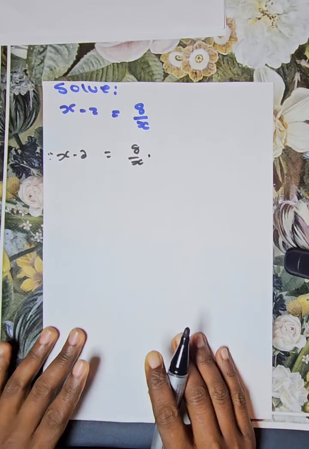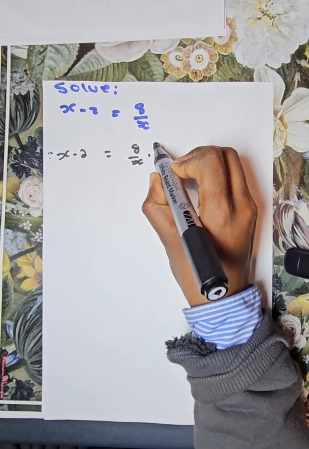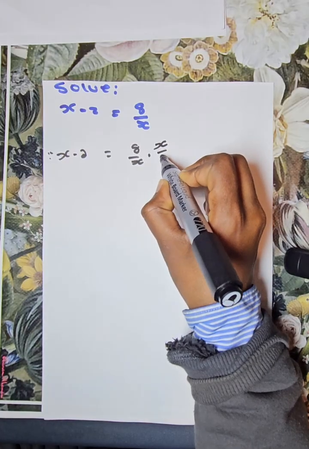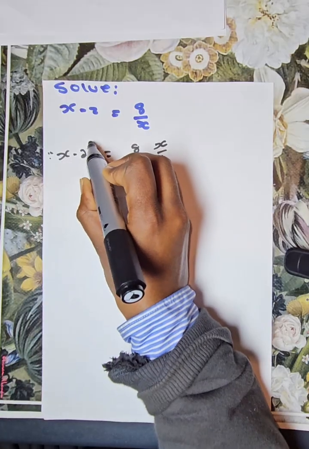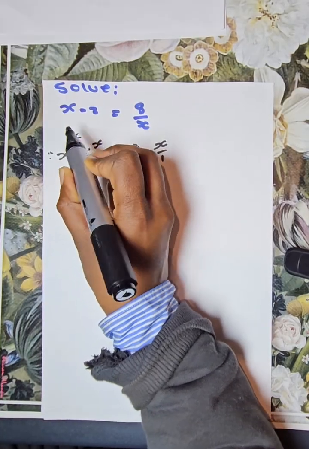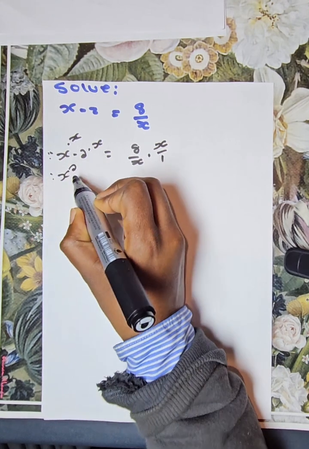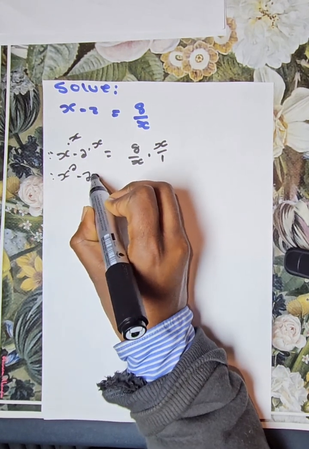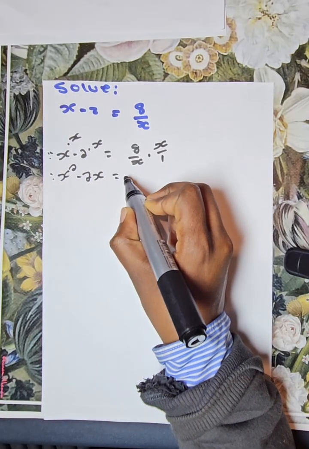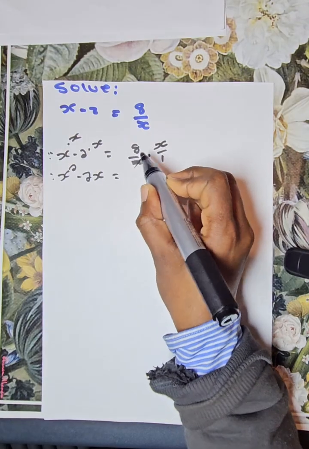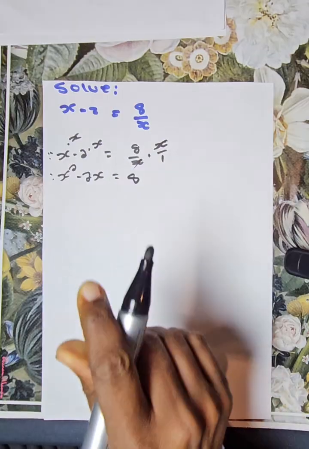In order to get rid of this fraction, we're gonna multiply by the LCM on both sides, and we're gonna rewrite each term as a fraction. Okay, so x times x will give x squared, minus 2 times x will give minus 2x. This equals 8 over x times x over 1. If we cancel out the identical factors, this gives us 8.